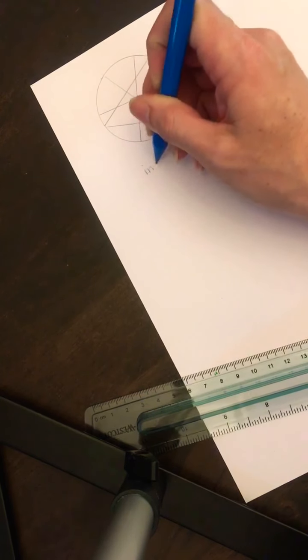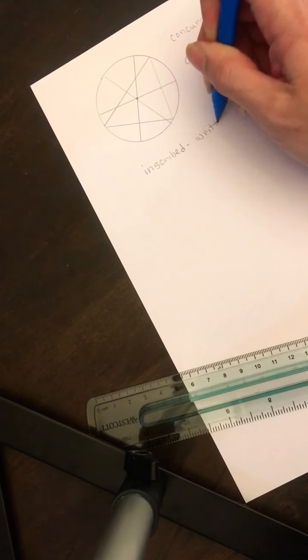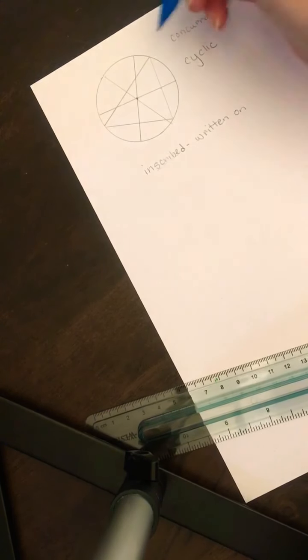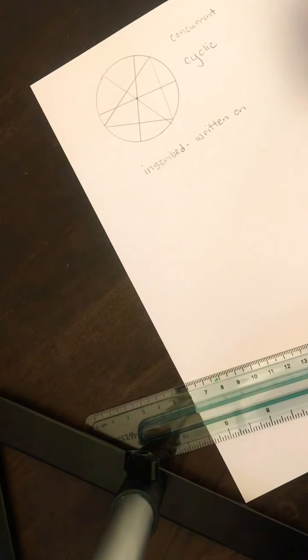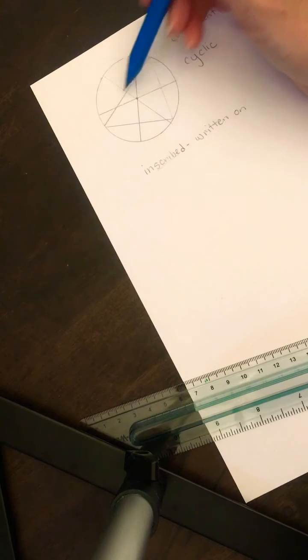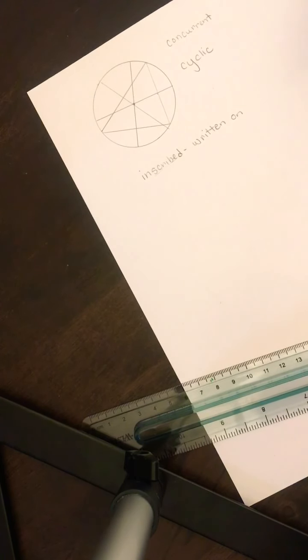Inscribed, we said last chapter, means written, so that's scribe, written on. So we said an inscribed angle is going to have its vertex on the circle. It's written on the circle. A polygon is inscribed in a circle if and only if each vertex of the polygon lies on the circle. So you can see here, each vertex lies on the circle. It's really just three inscribed angles all coming together to form this triangle. So the triangle is inscribed on the circle.